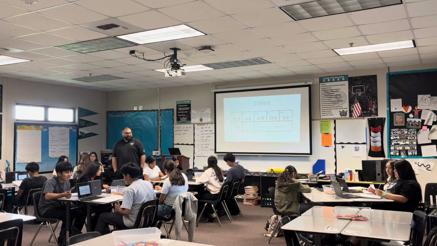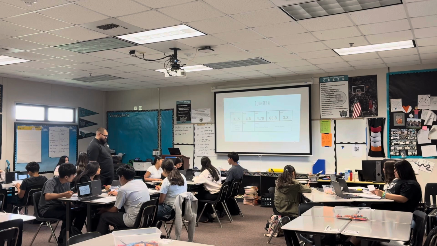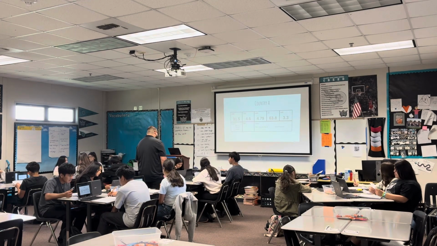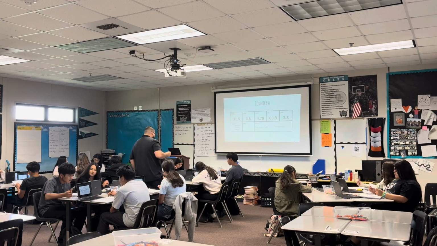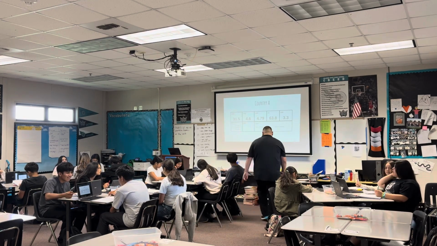Don't worry if you don't know the guess yet. What's it? INR? Go off of that, yeah, natural increase rate.